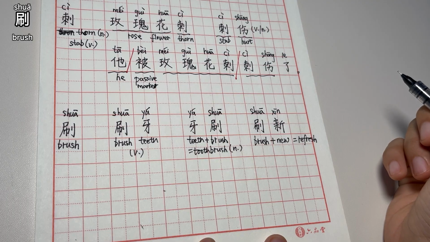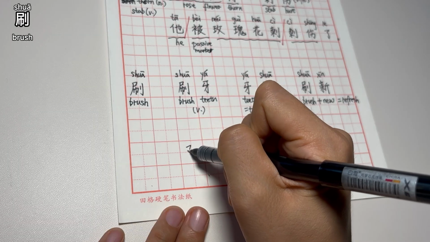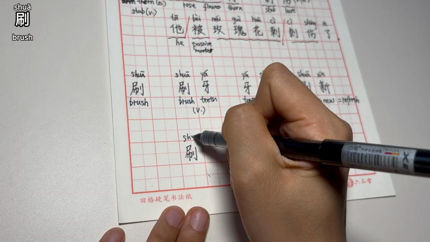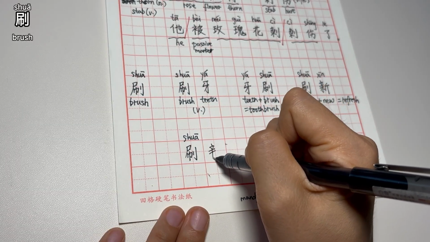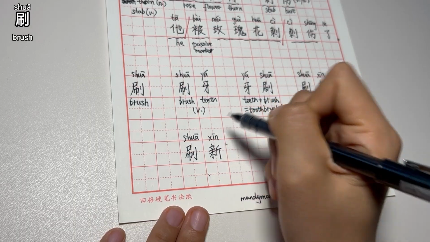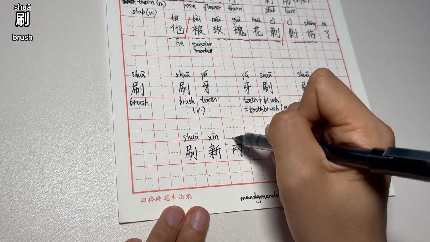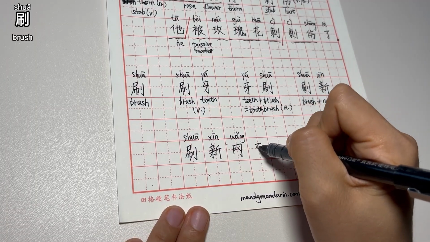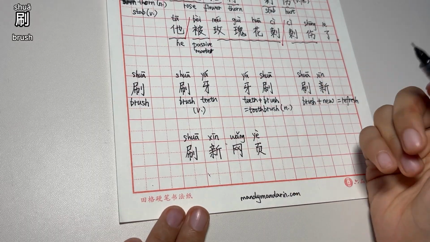Especially to refresh the website, and that would be 刷新网页. Yeah.